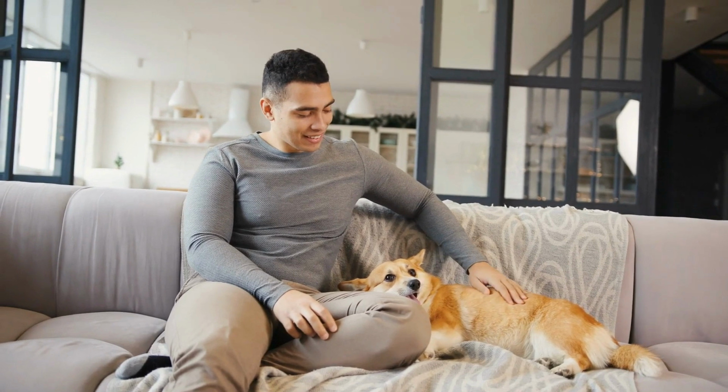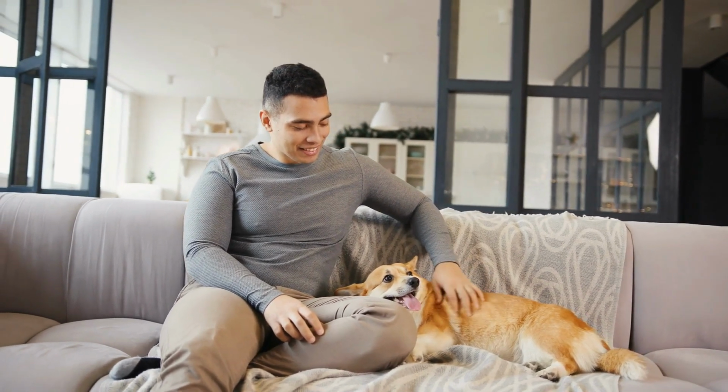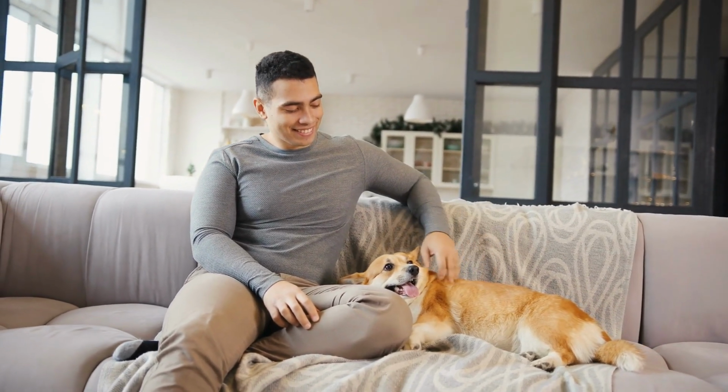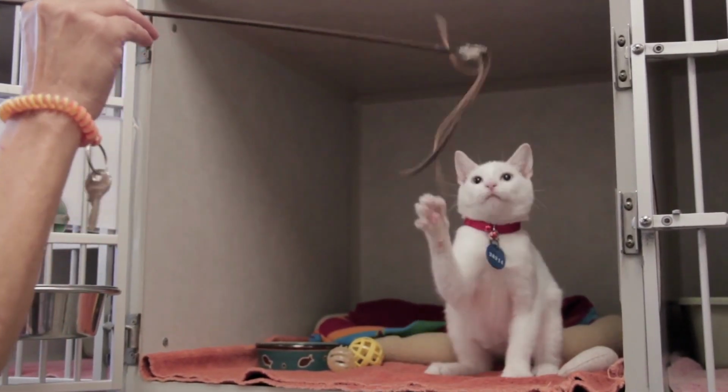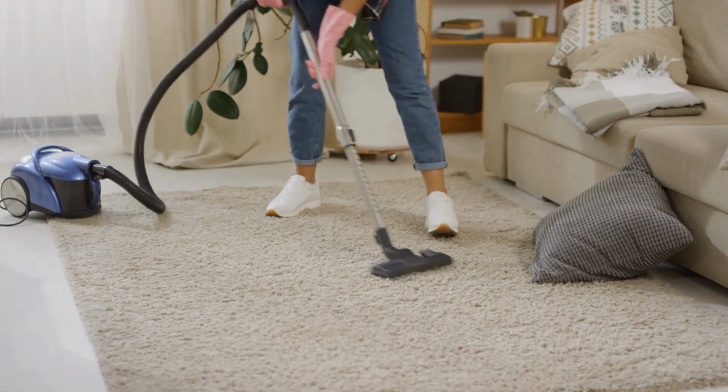Groom your pets in a clean space. Pets can shed a lot of hair and skin cells, which can contribute to dust buildup in the home. Groom your pets in a designated area that is easy to clean and vacuum regularly.